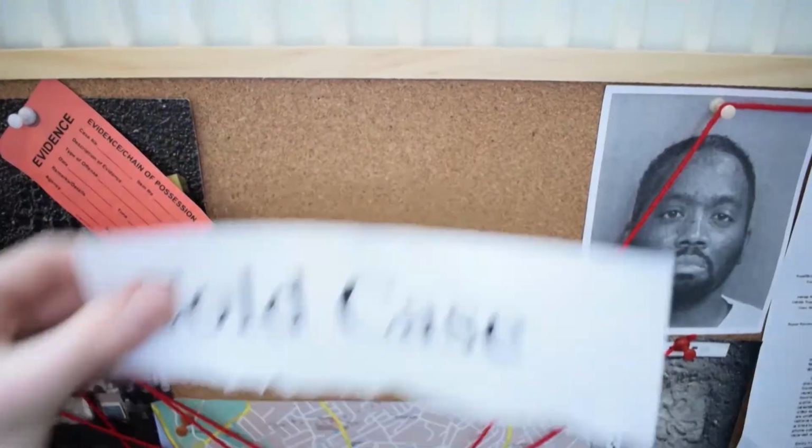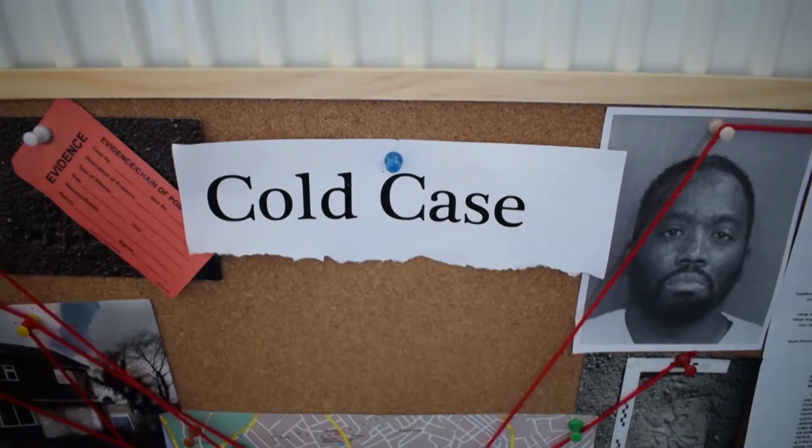Using a cold case is definitely a contextual reference to real crimes that happen, and things that an older audience would definitely understand more.